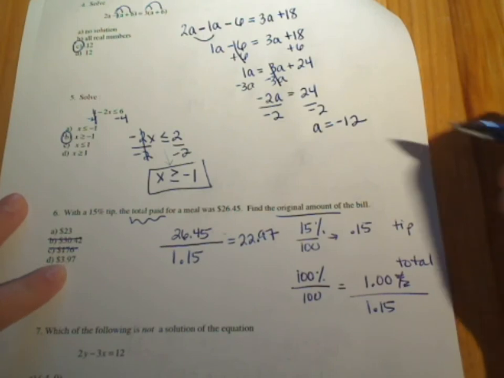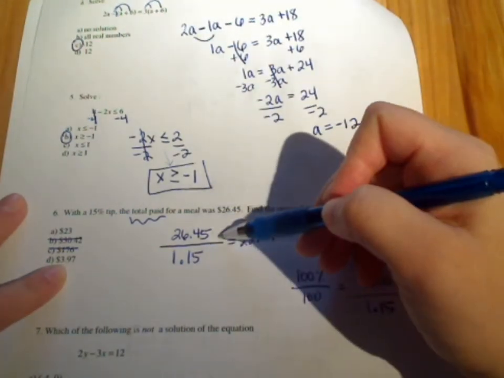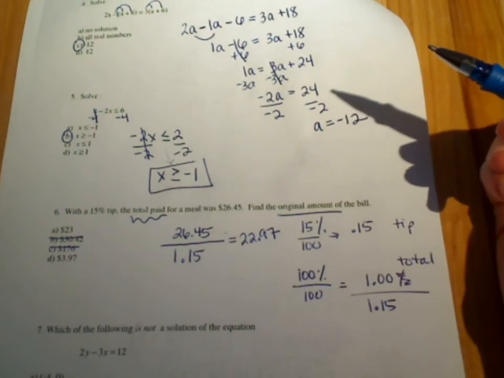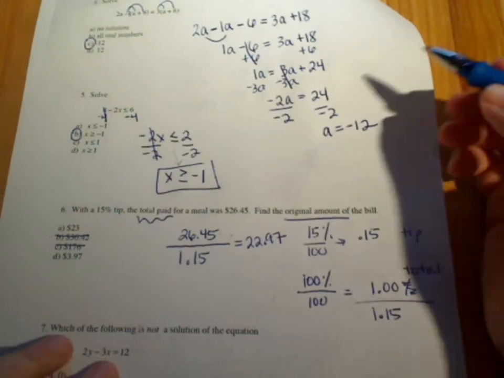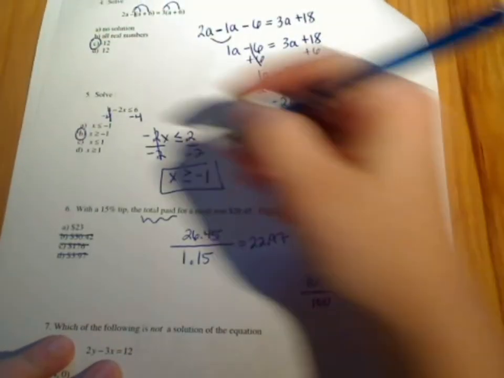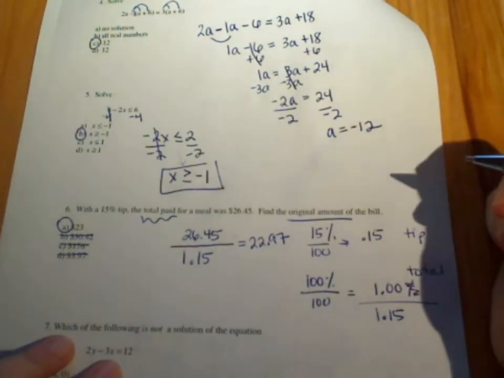3.97? Well, if your bill was $26.45, the amount of the food and everything was $3.97, and the rest of it was $22 and some odd cents. That's a lot for being at a meal and not having that. So it's $22.97, closest answer is A.